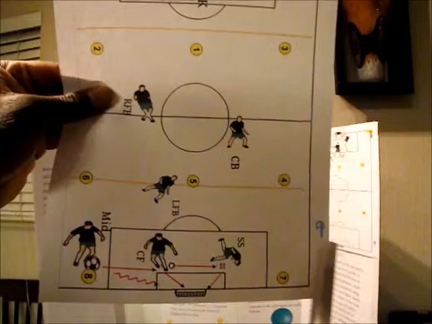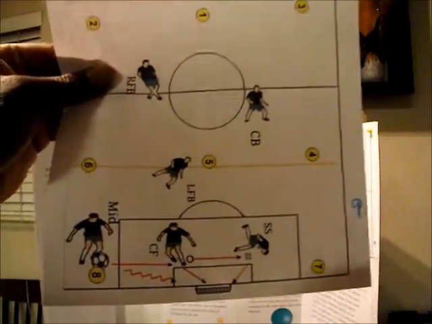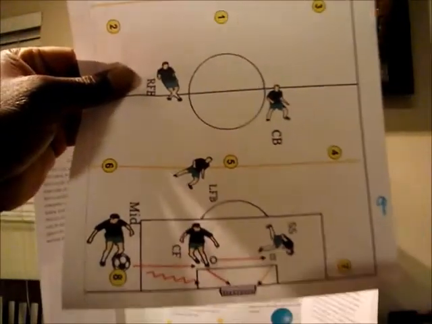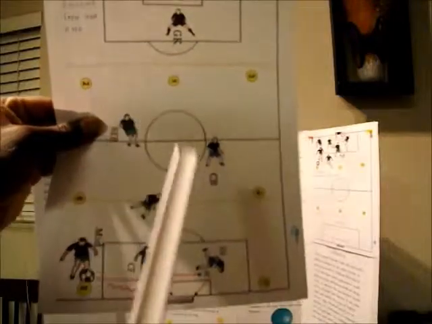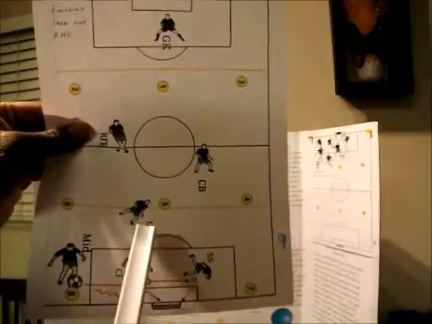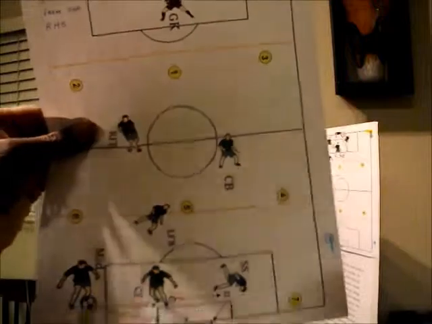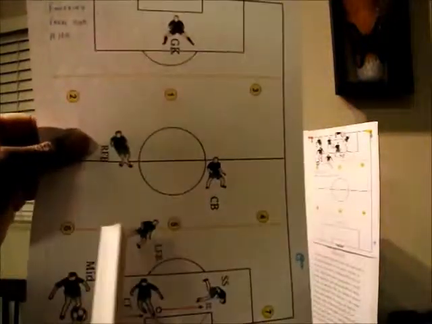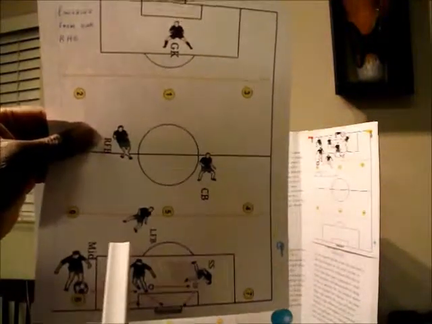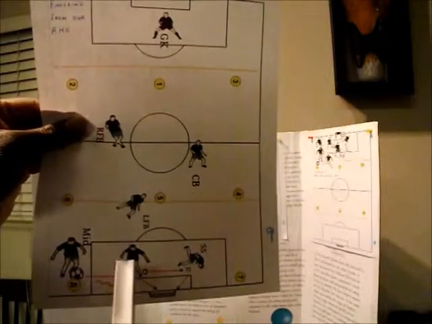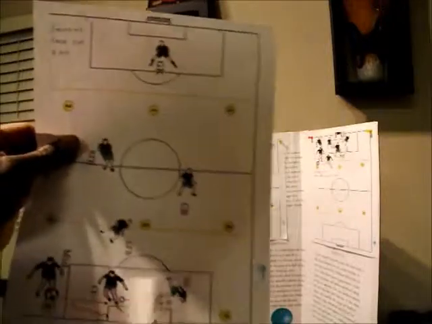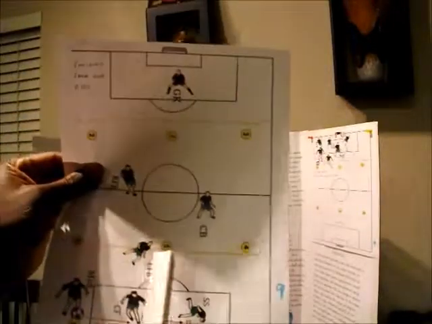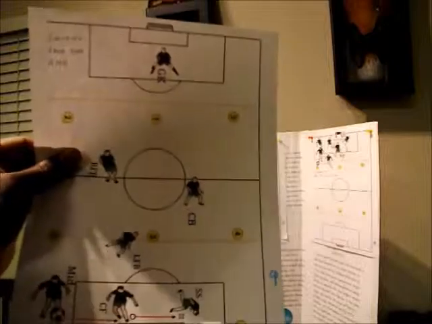The same thing will happen on the other side. What we need to discuss tomorrow when we meet for practice will be, how do we transition from defense, if we get the ball on defense, to offense? How do we go from defense to offense? There will be some drills where we'll teach our center forward to hold the ball and bring the other players into play. But generally, this is the general understanding of how we want to play.